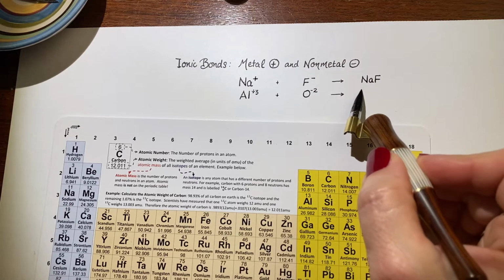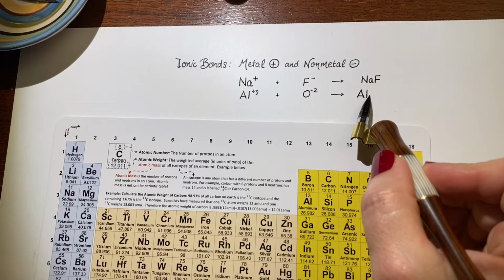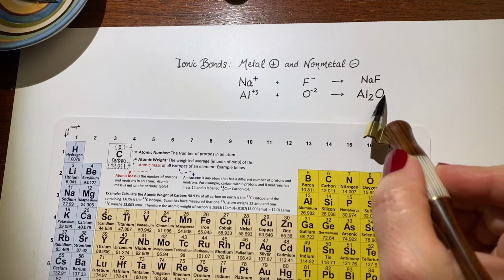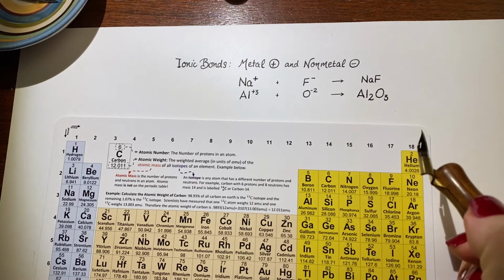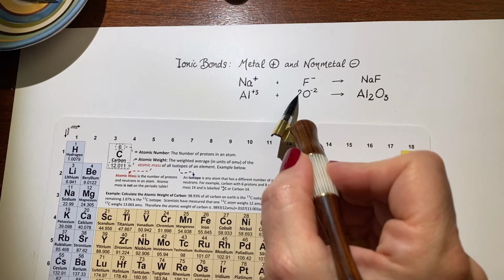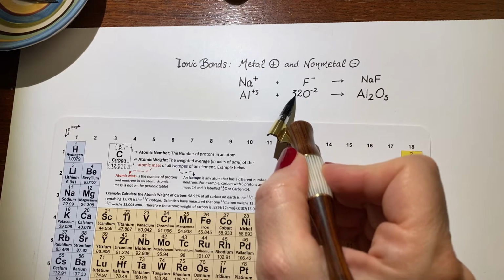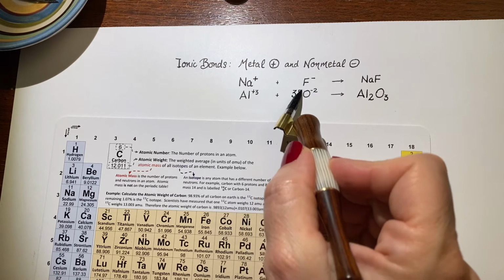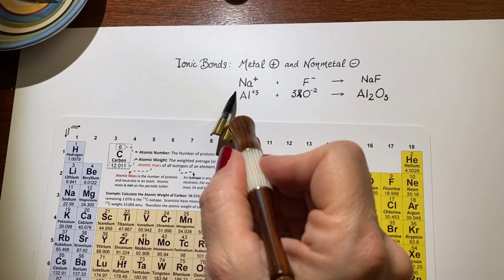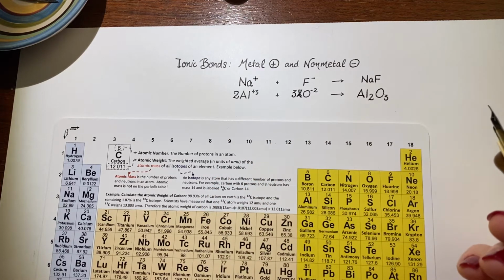So the way we do that, or I should say the way aluminum oxide does it, is that you have 2 aluminum ions and 3 of the oxygen ions. So I should probably put a 2 there, right? Oops, 3 I mean. X that out. And a 2 goes there. Okay. Alright.